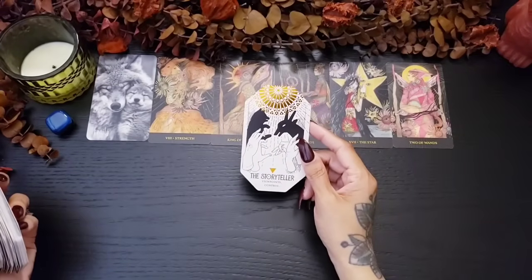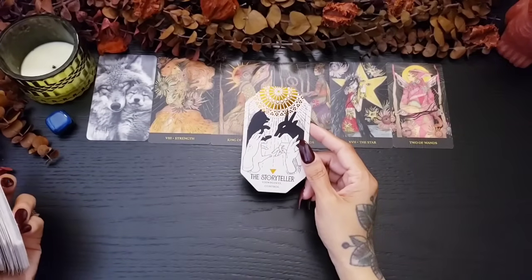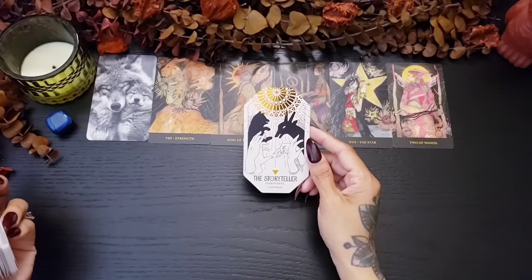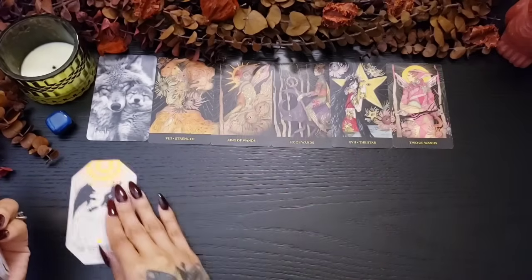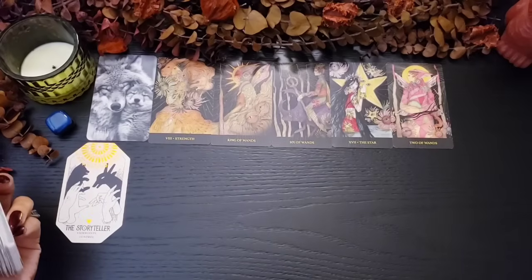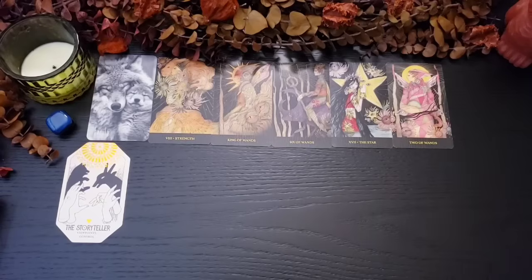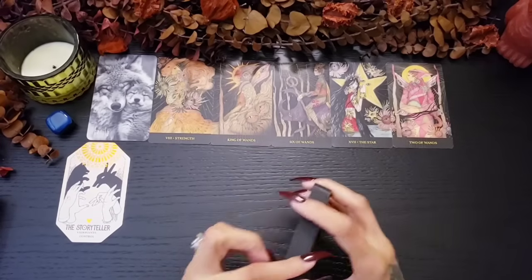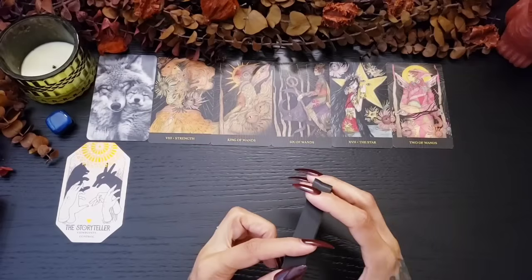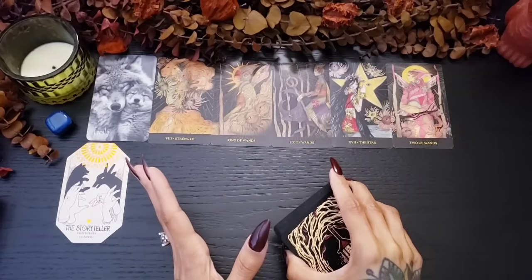The Storyteller. It says viewpoints and control. Why does that almost feel like manipulation? I don't know, we'll see. Because they're making hand puppets.